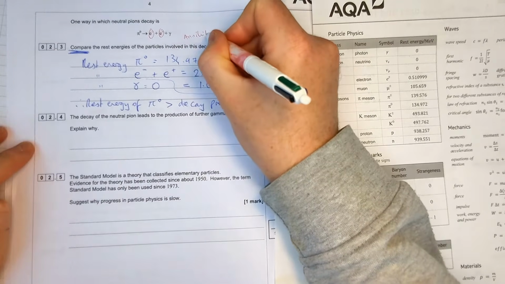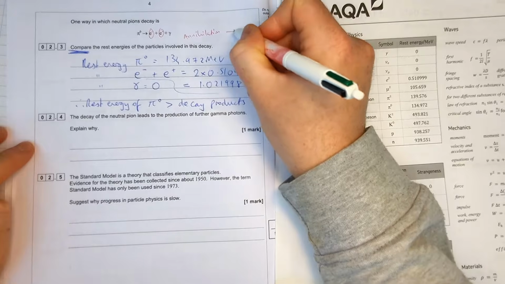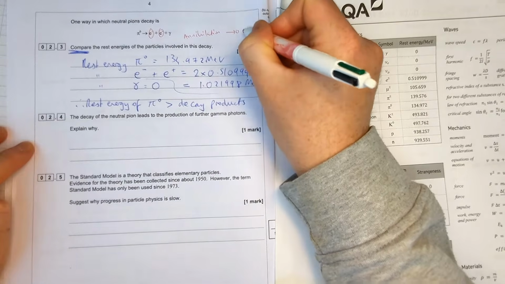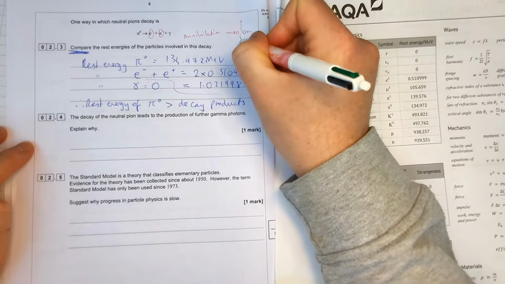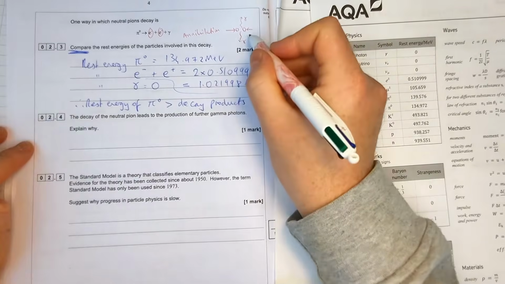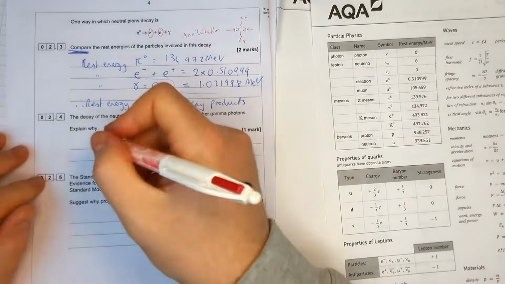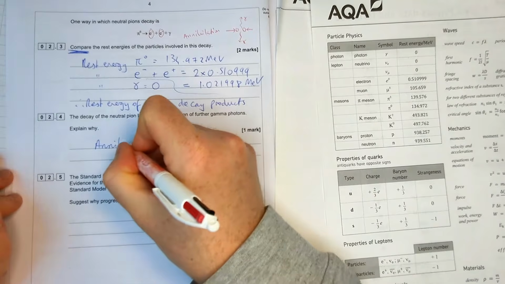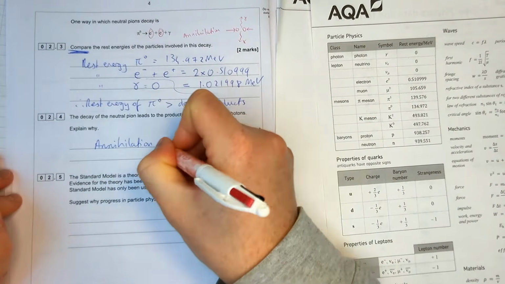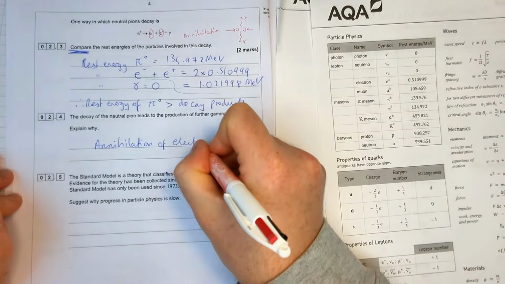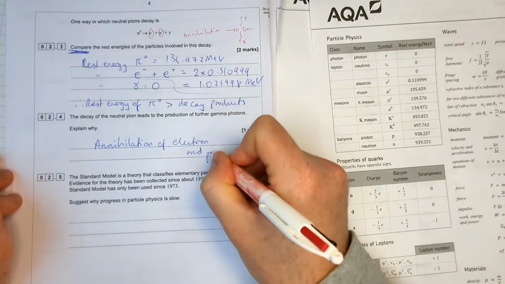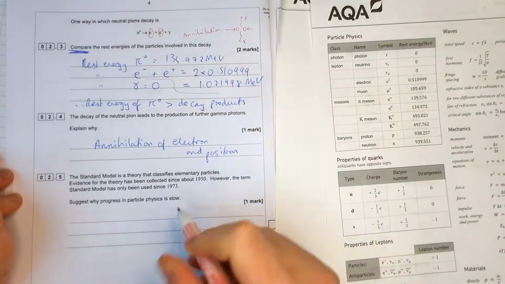So the answer for this question is when those two particles meet, matter and antimatter, they're going to turn into energy in the form of photons. So that's where the photons come from in annihilation, and be specific in your answer: annihilation of the electron and the positron together.